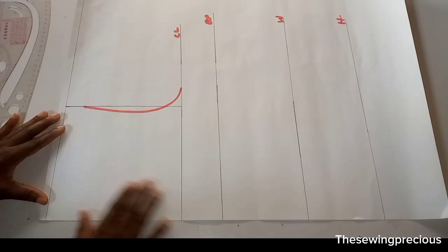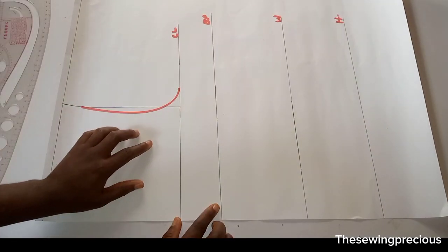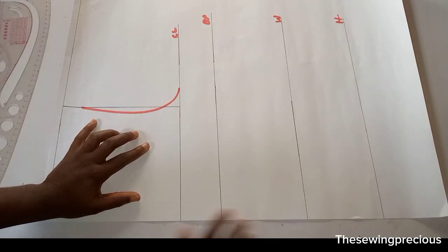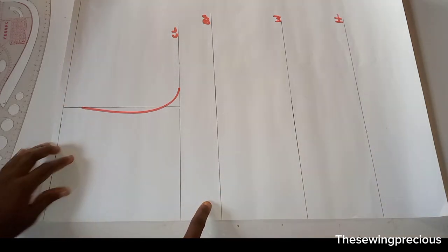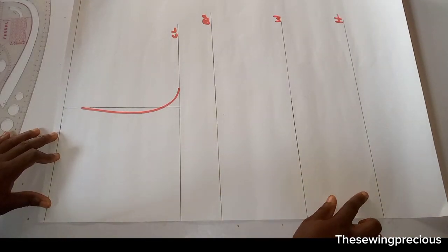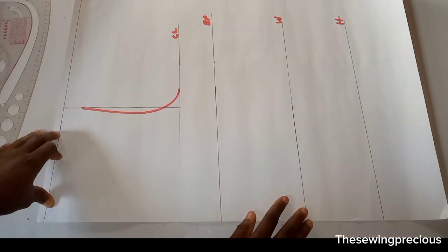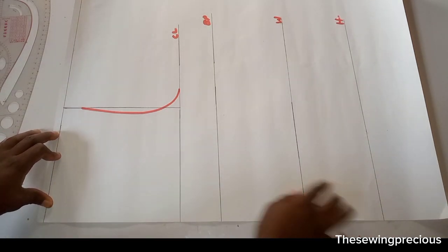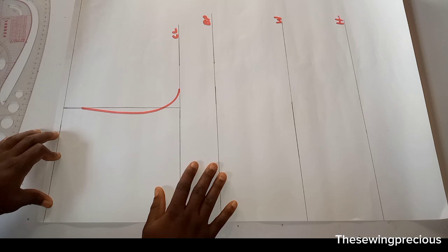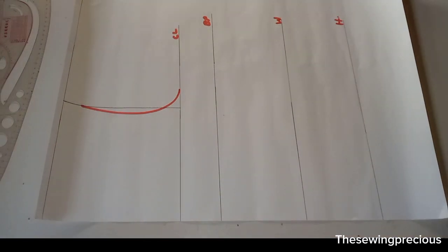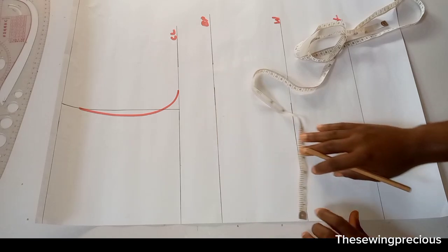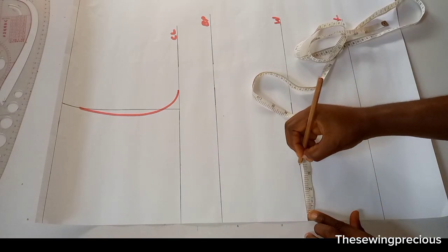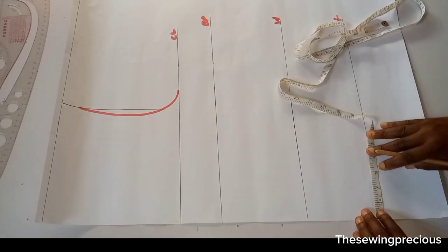Now let's get to the back pattern. So I already drew my basic bodice block. I have my chest line, bust point, waist line, and hip line. So we took out 1.5 inch for our dart intake for under bust tightening while drafting the front. So if you take that out, we're going to have 1.5 inch short from our actual measurements.